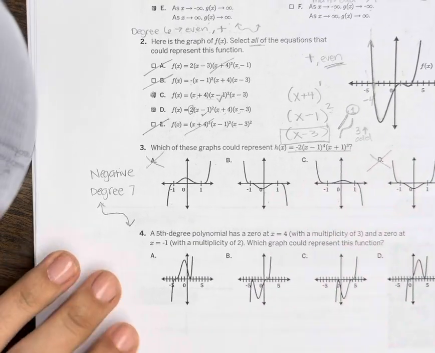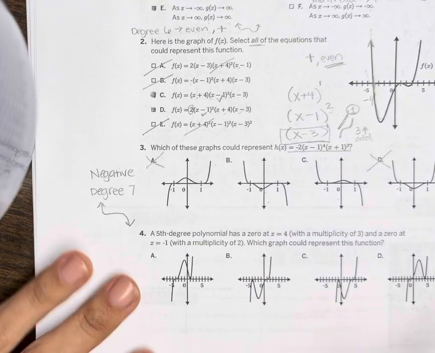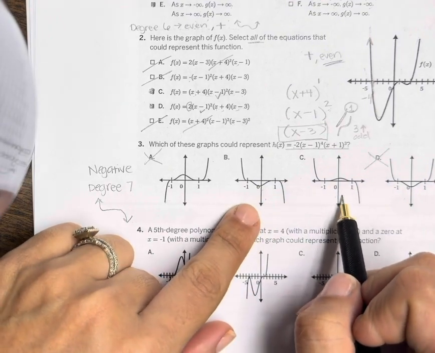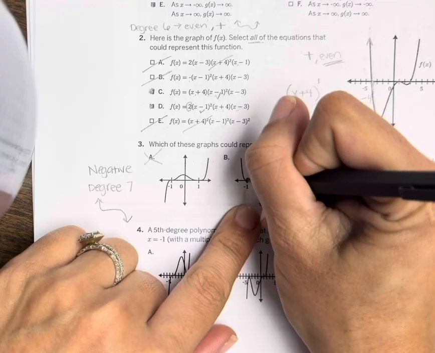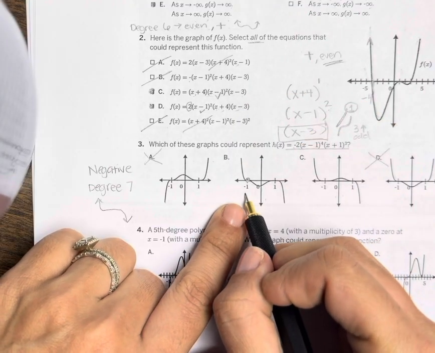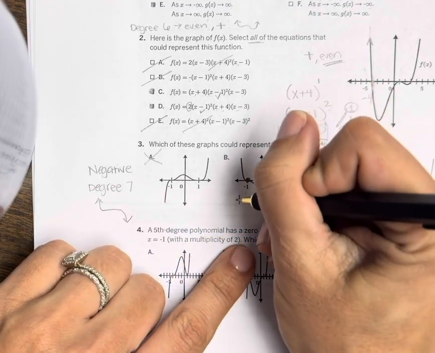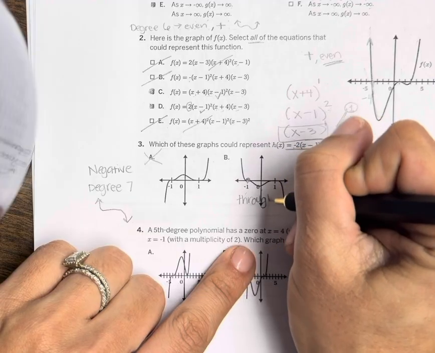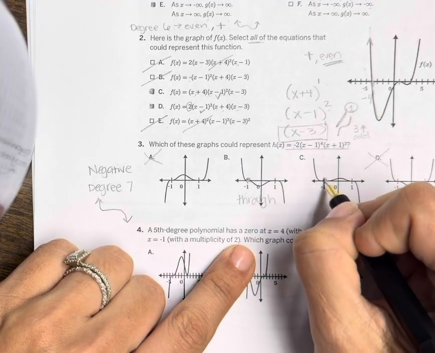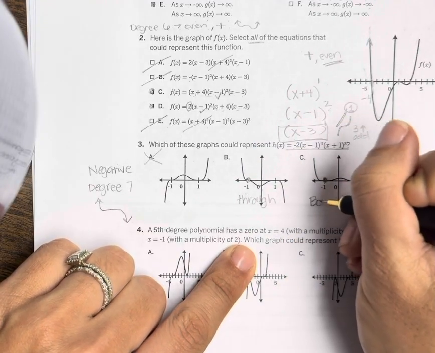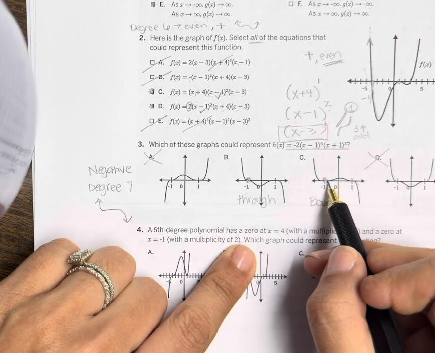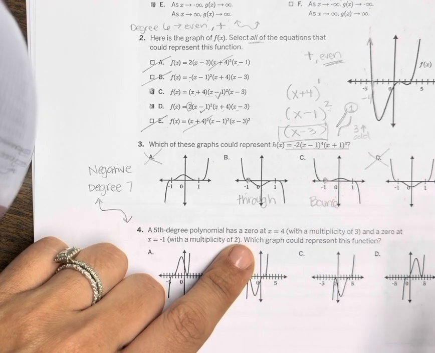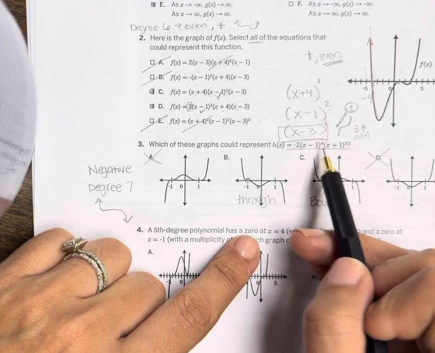So now I'm between B and C. And I'm going to find a key difference between B and C and analyze it there. I notice here at -1, this one is going through, where here at -1, this one is bouncing. It's not going through. It's hitting the -1 and then coming back up. So let's see what I've got.